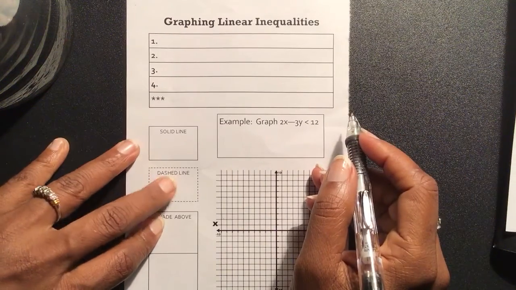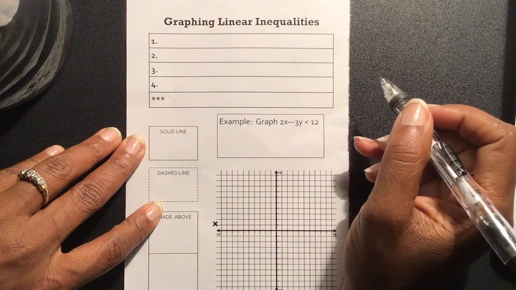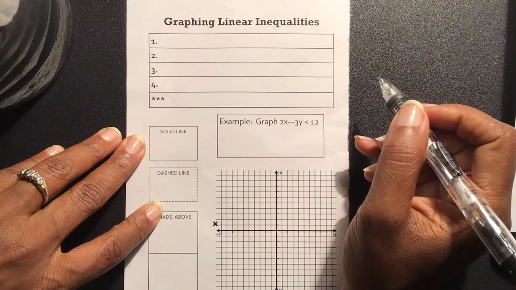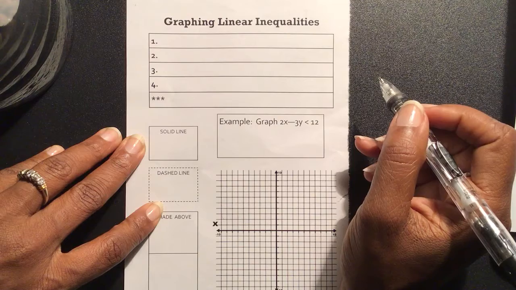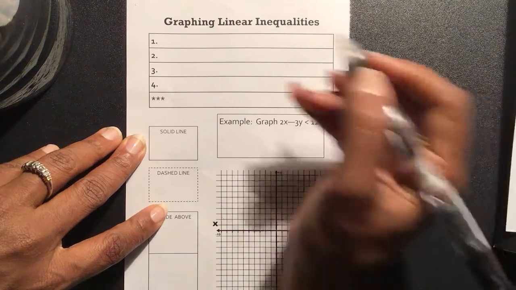Today we're going to be graphing linear inequalities. Linear inequalities are solved and graphed the same way you would a regular linear equation or function, with a few exceptions. So let's get started.